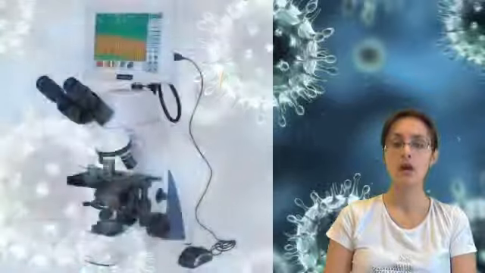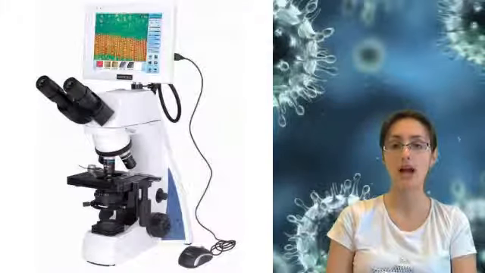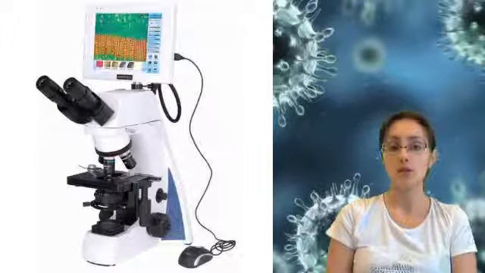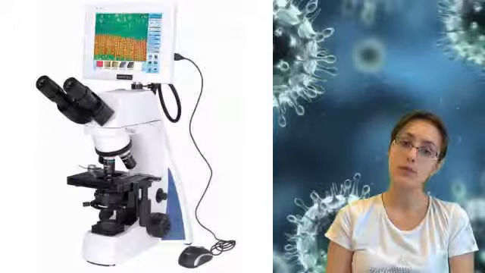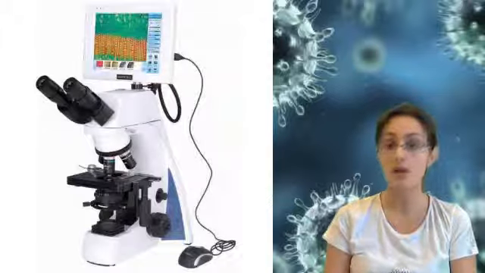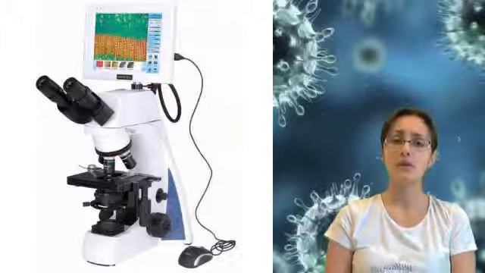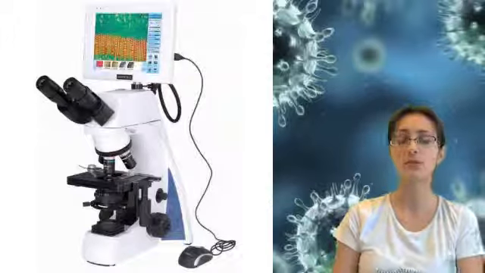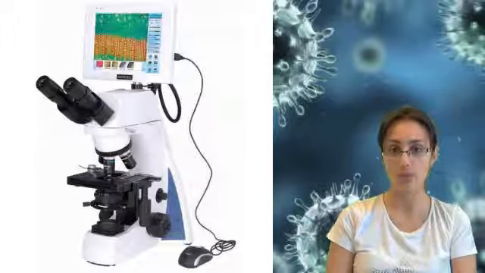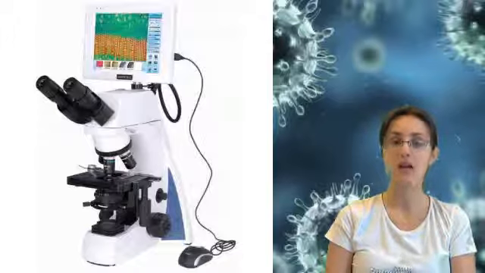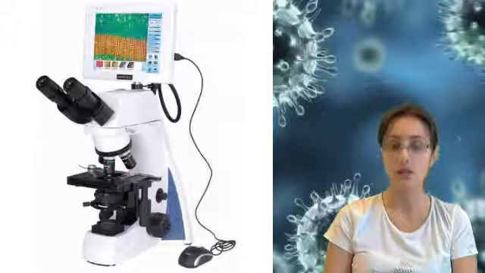Viruses, as well as the other microorganisms such as bacteria, are not seen with our own eyes. We need to use some tools called microscopes. There are very different kinds of microscopes. There is the optical microscope, which we can use to see bacteria, to see the cells. And there is also another kind of microscope, which is called electronical microscope.